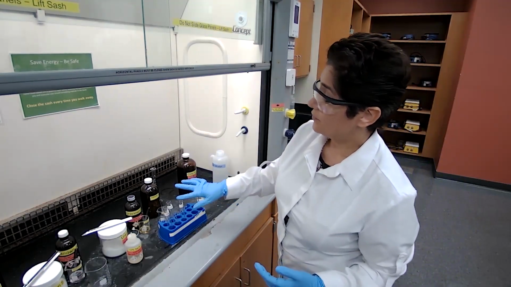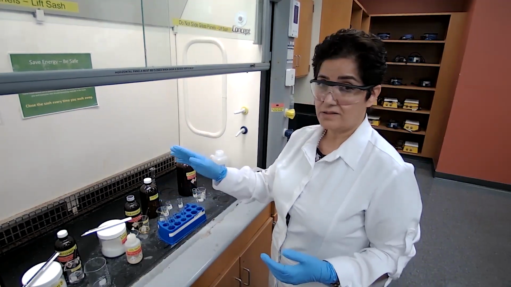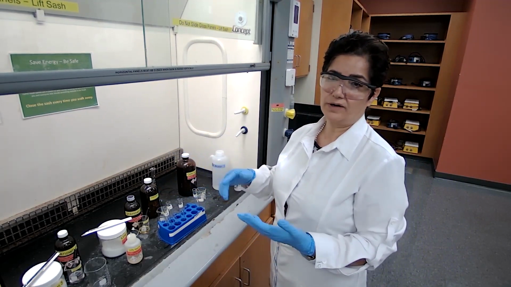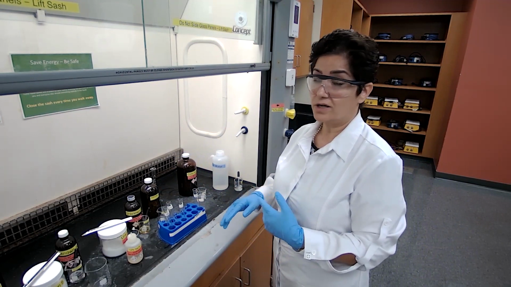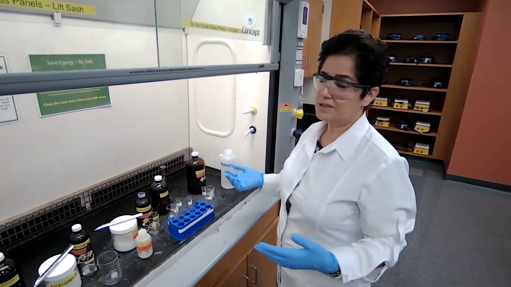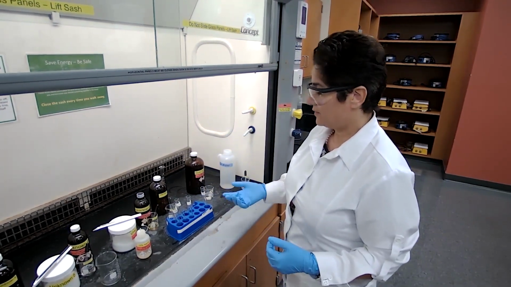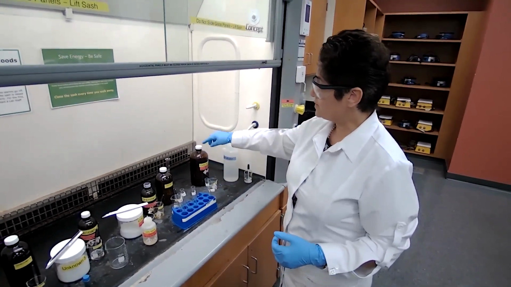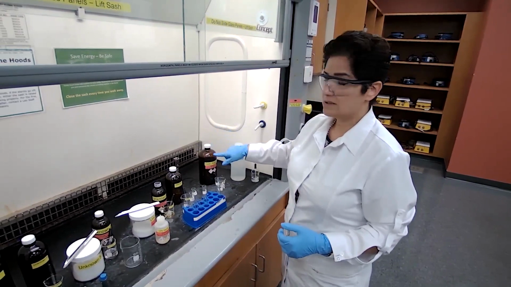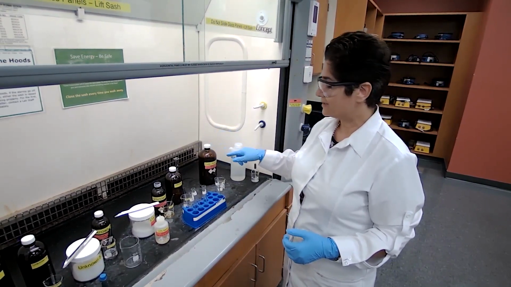Unknown 1, 4, 5, and 6 did not dissolve in any of the solvers so far. They did not dissolve in water, HCl, sodium hydroxide, or sodium bicarbonate, which we didn't test for, and we should not have tested for. And now we are going to test with the concentrated sulfuric acid.